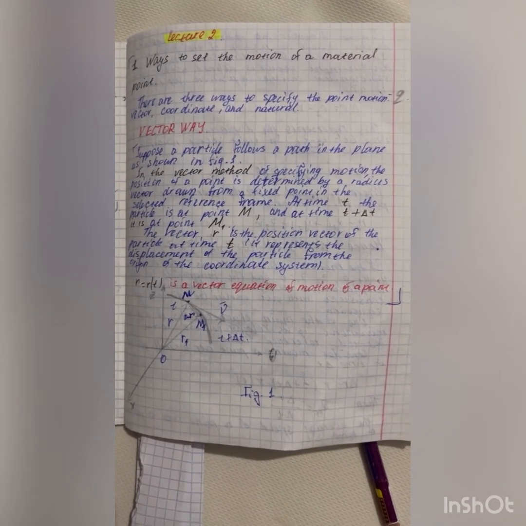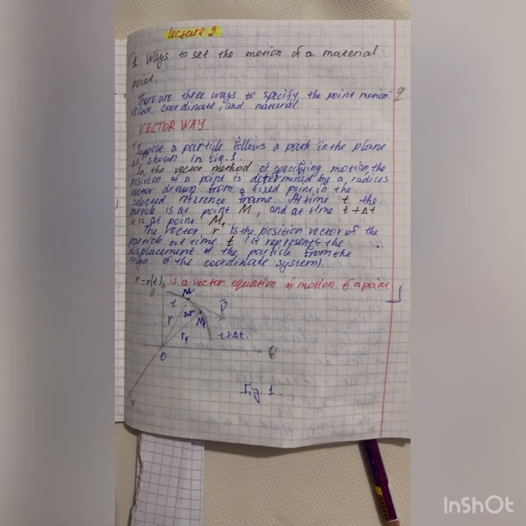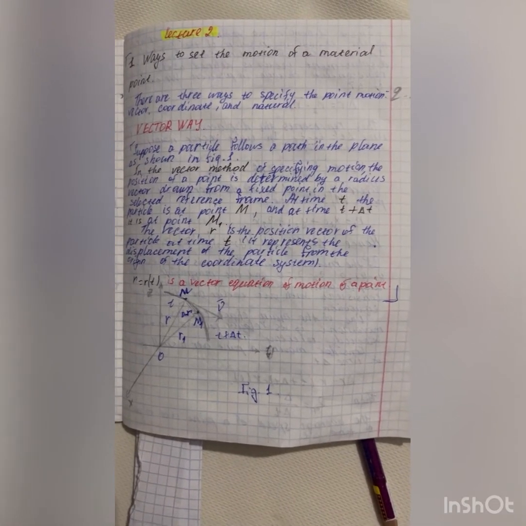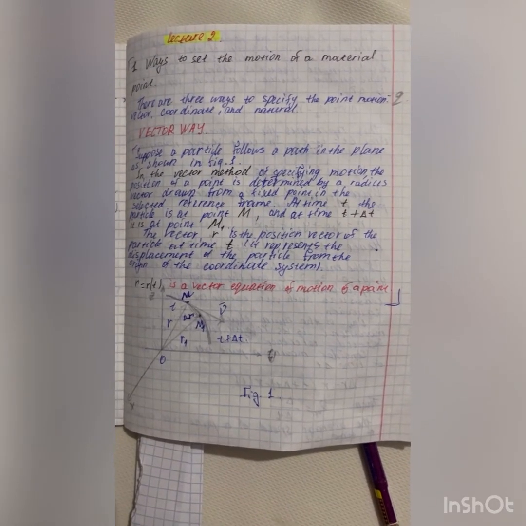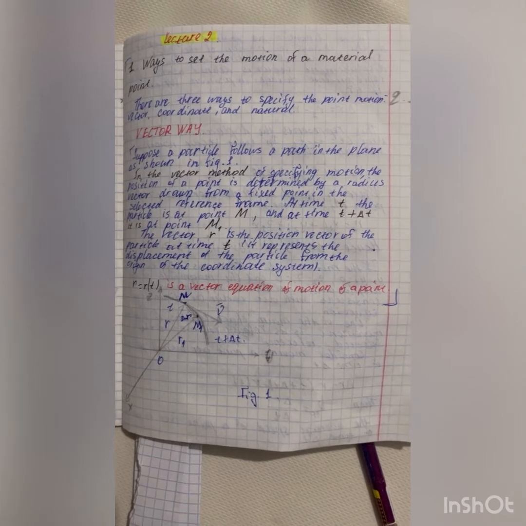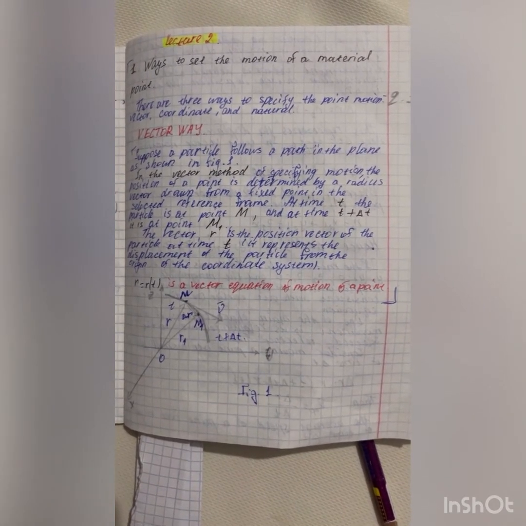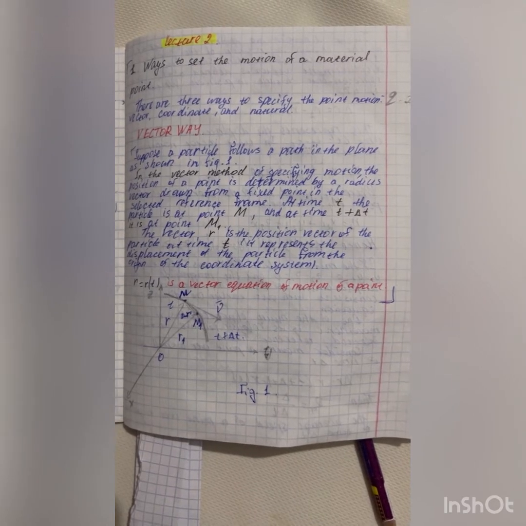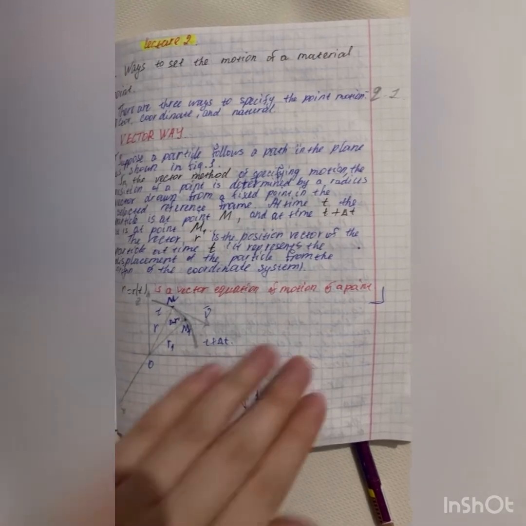The particle is at point M, and at time t plus delta t it is at point M1. The vector r is the position vector of the particle at time t. It represents the displacement of the particle from the origin of the coordinate system. r equals r of t is a vector equation of motion of a point.